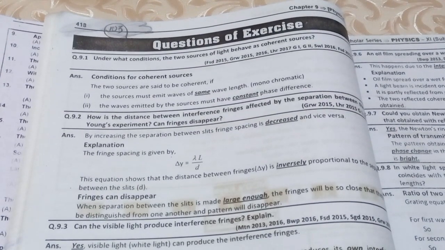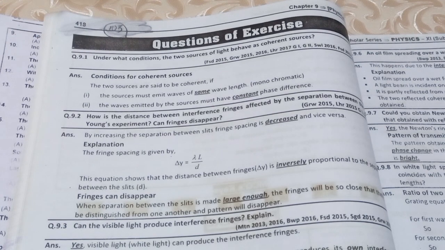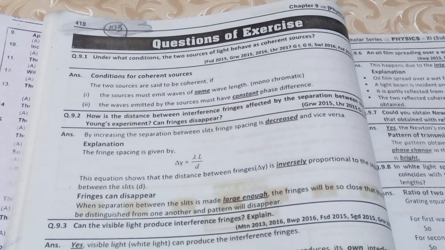Question number 1. Under what condition do two sources of light behave as coherent sources? Answer. Two conditions. Point 1. The source must emit waves of the same wavelength. Point 2. The waves emitted by the source must have a constant phase difference.